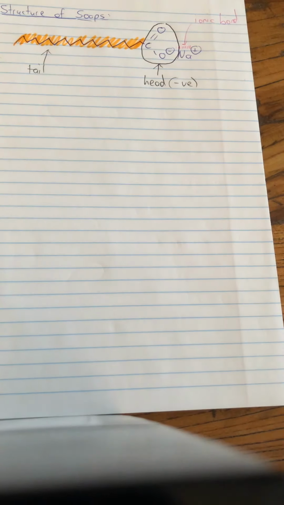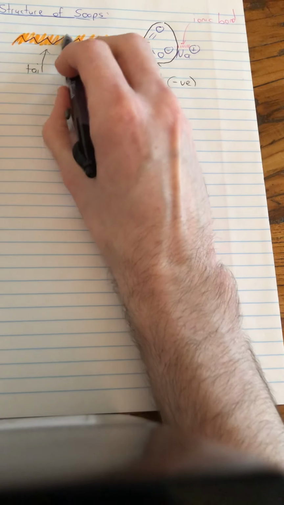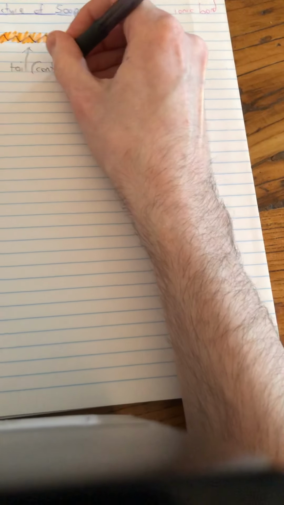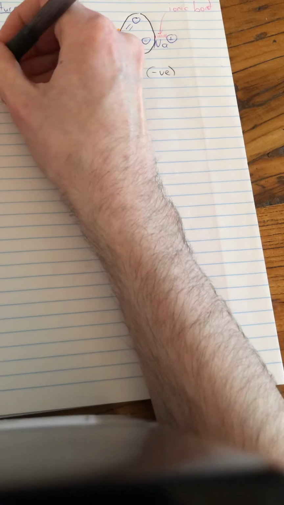Now what's important is that you need to know the polarity of the two. If we look at the tail, you can see there's just carbons and hydrogens. So the tail contains carbon and hydrogen only.